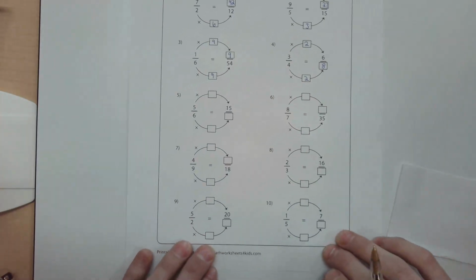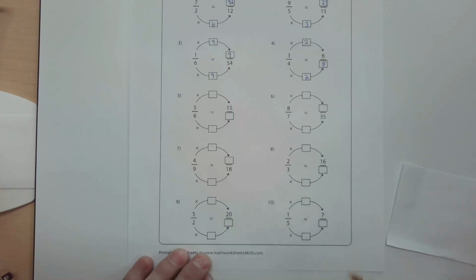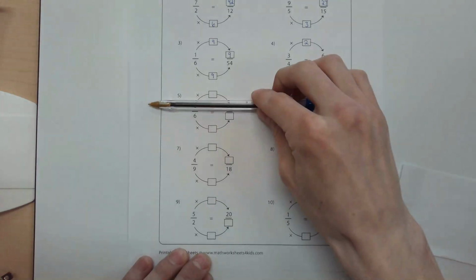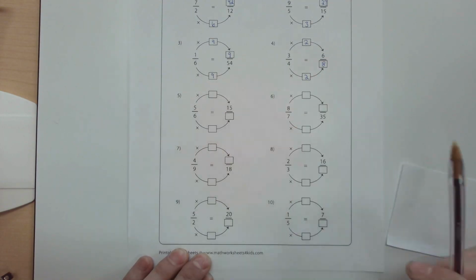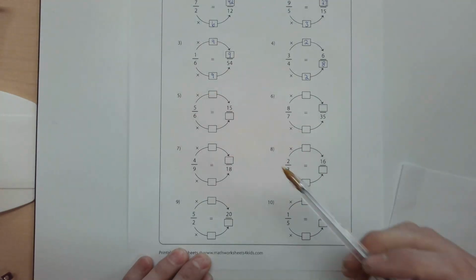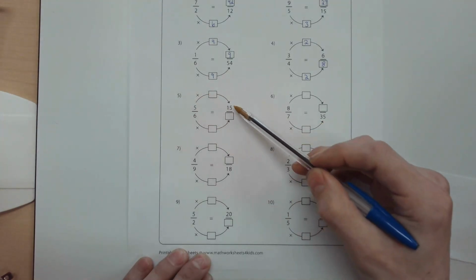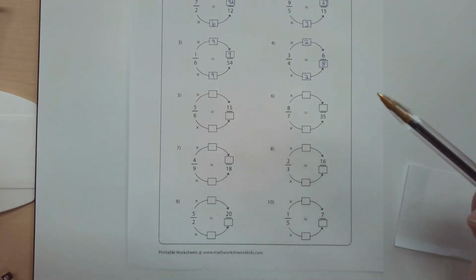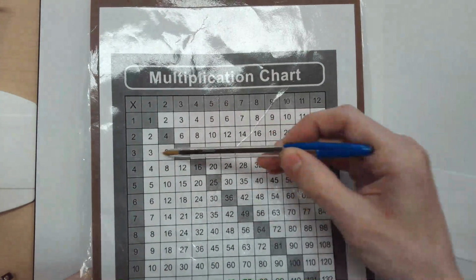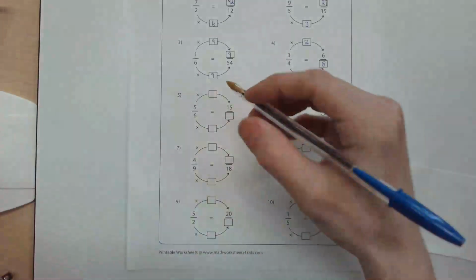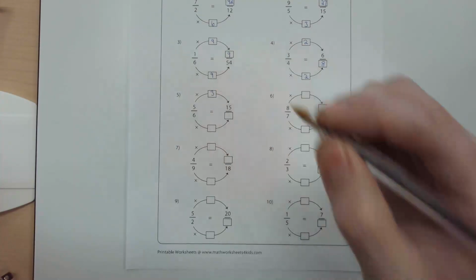Number 5. Do I start with the bottom or the top? We're going to deal with the top. 5 times a number equals 15. 5 times 3 is 15.